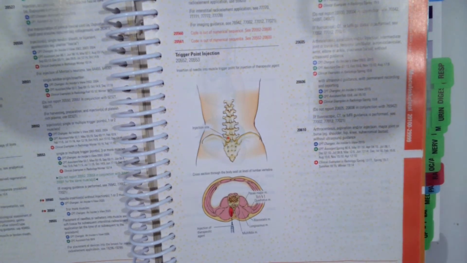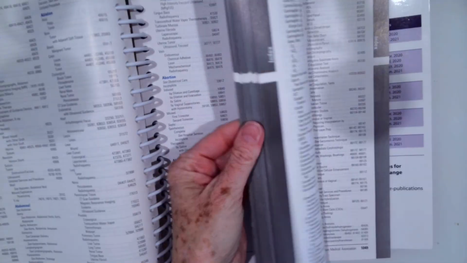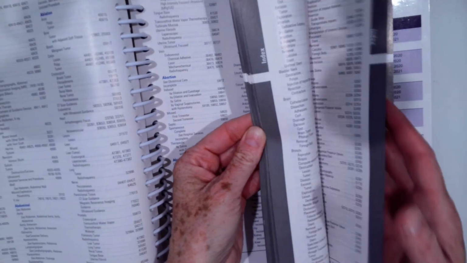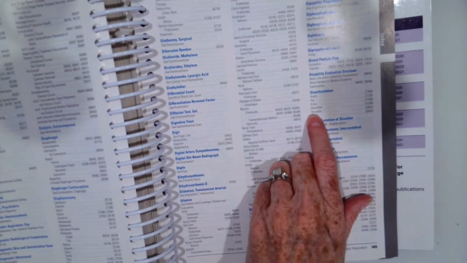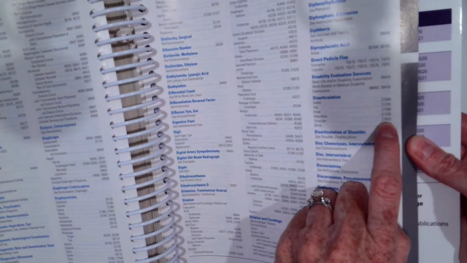Okay, let's do our second case. Our second one, our patient had a disarticulation of their left shoulder. So again, we're going to go to the index. We're going to go to our main term, which is the name of the procedure. So we're going to go to D, to disarticulation, and it was of the shoulder. So we have 23920. So now we're going to flip to 23920.